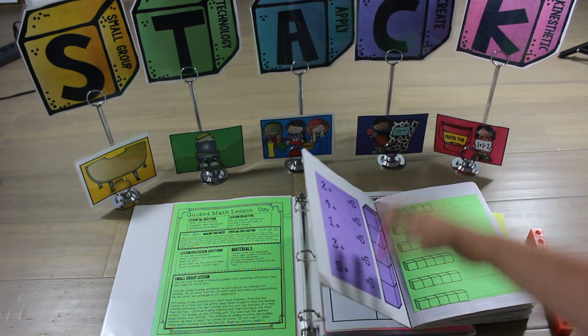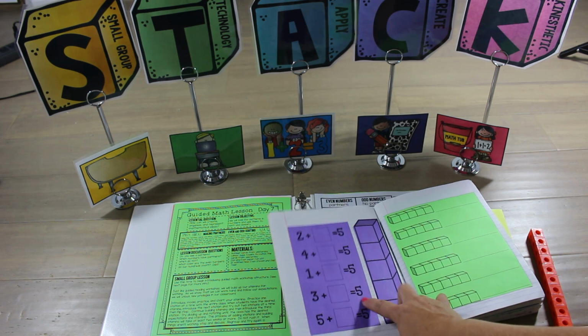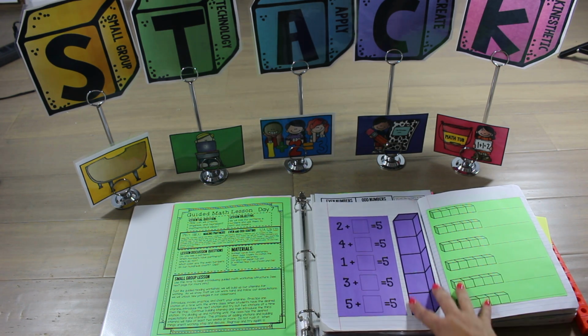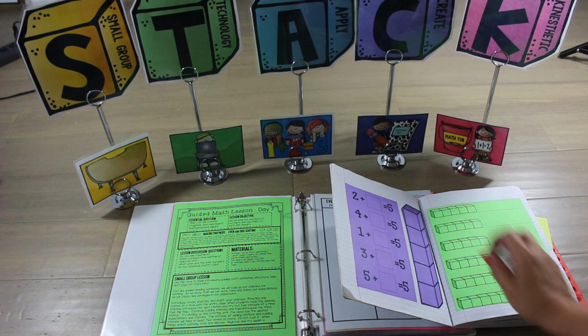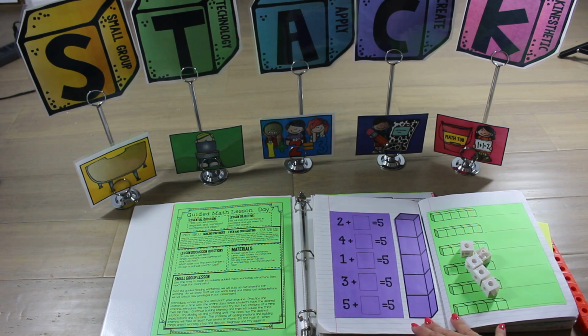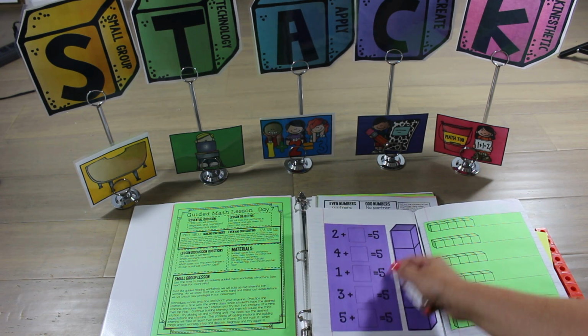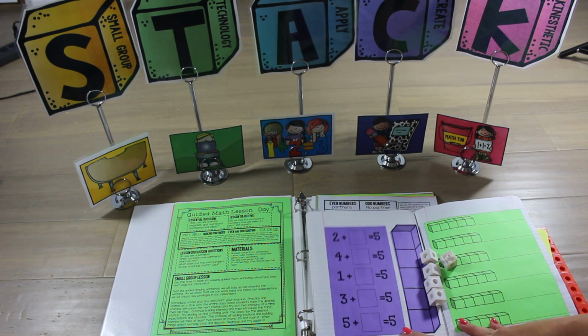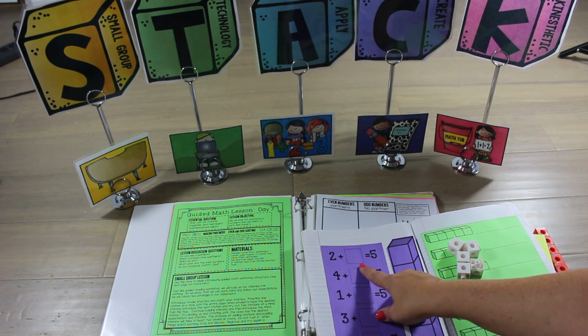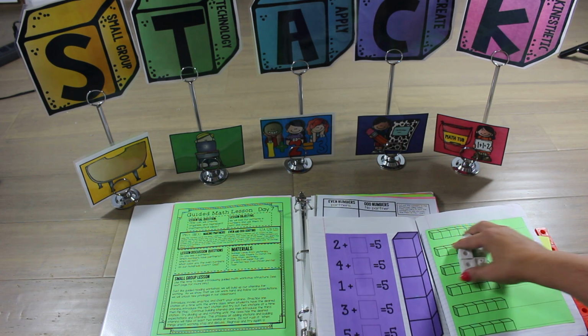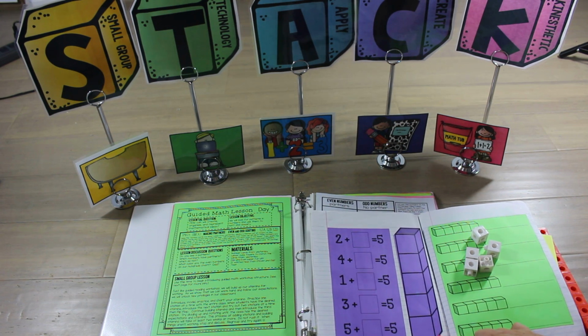So let's say that we're going to give our students this activity to do, and this is a missing addend activity up to the number 5. Again, I always want to give them manipulatives if at all possible. So students would take 5 cubes and they would figure out the missing addend. So 2 plus blank equals 5. Here they know they have a tower of 5.